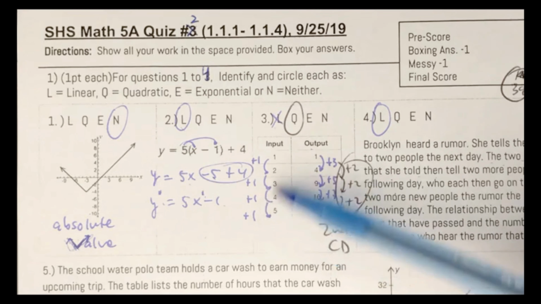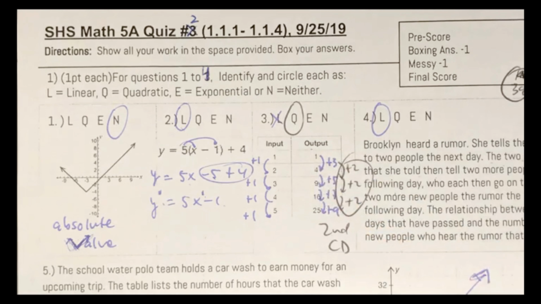Make sure you're having a plus 1 there. If you're missing a number, then just fill it in so you can figure out the output.